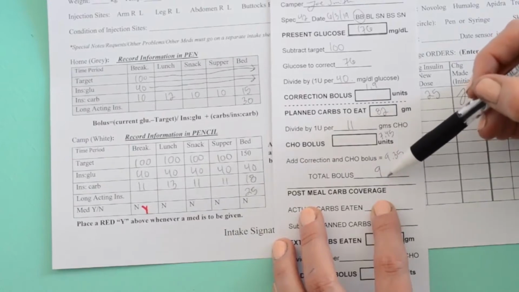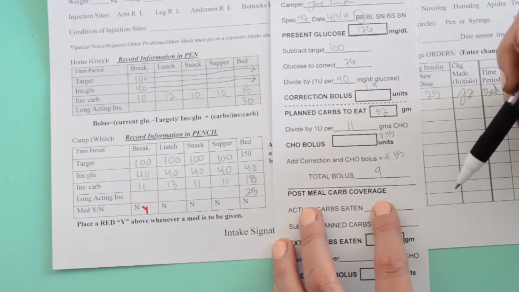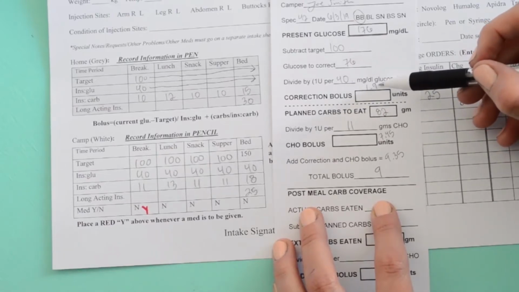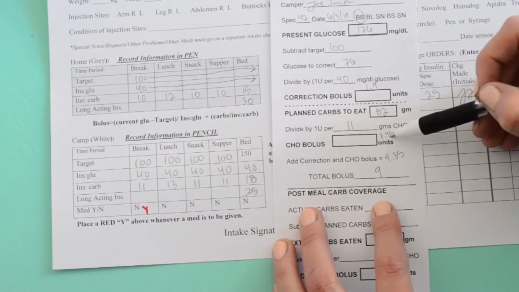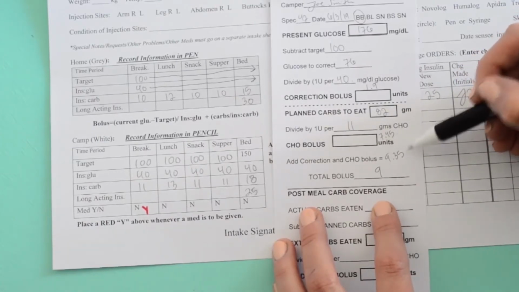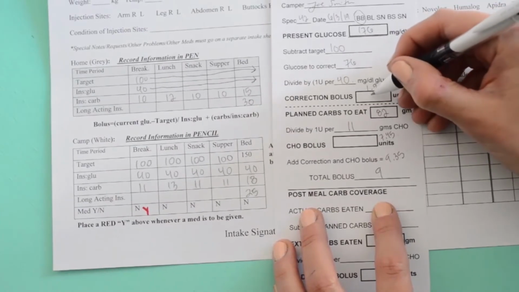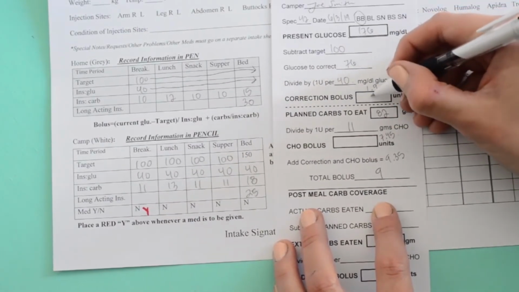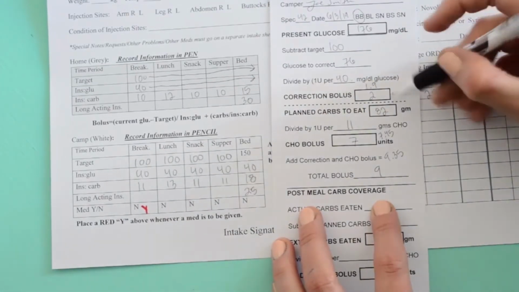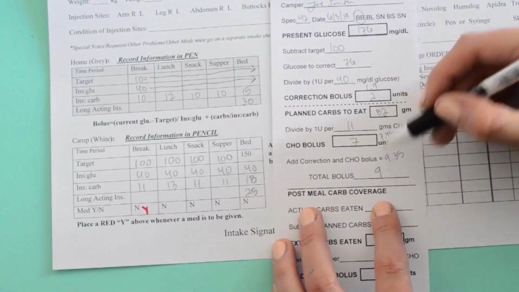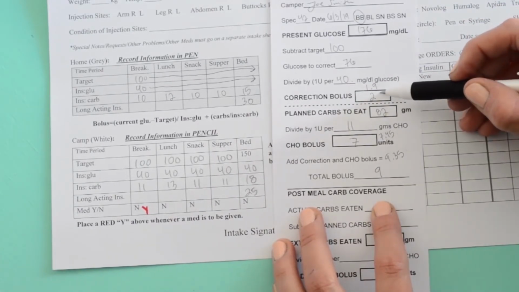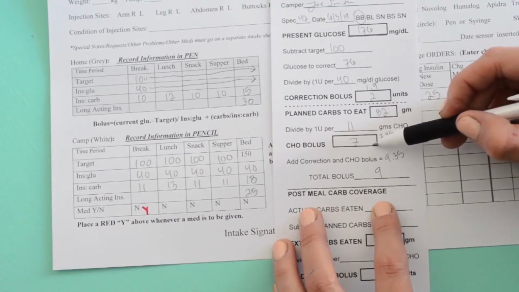So now we can apportion those 9 units into each part. We don't want to round each one individually, because if we rounded 1.9 to 1 and then 7.45 to 7, this kid would actually get only 8 units when he needs 9. So instead, we have 9 units to give, so we'll do 2 units here and 7 units here. That way it's still showing us the total amount that we gave, the 9 units, and about how much was for correction and how much was for carbs.